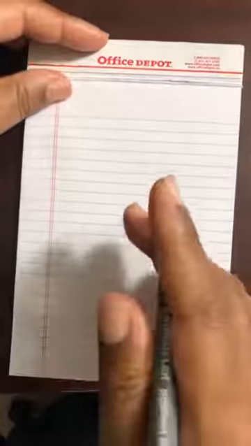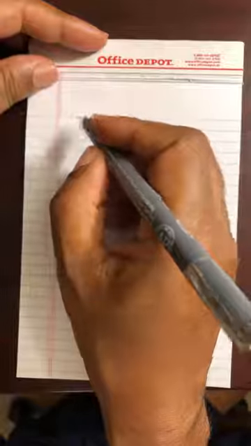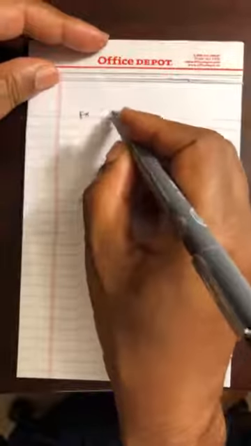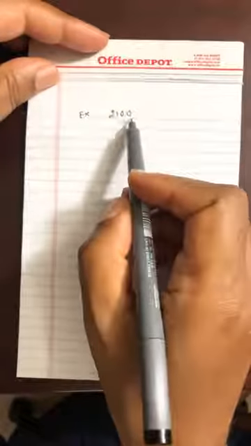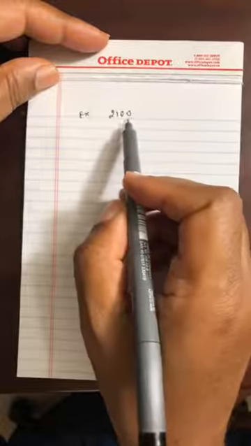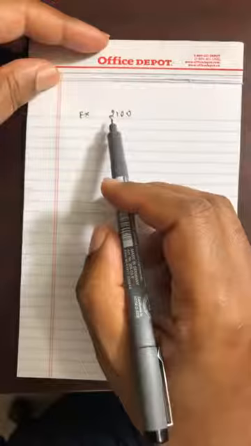For example, if you take the number 2100, the decimal point is over here, these trailing zeros before the decimal point are not significant. They're there only to tell us the 2 is 2000, they're placeholders.